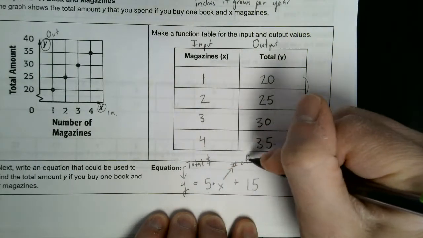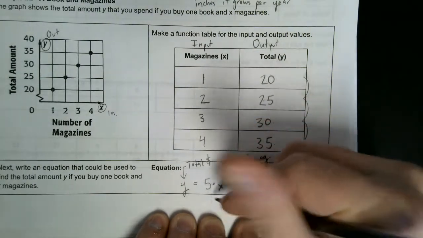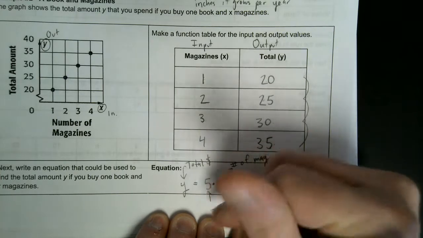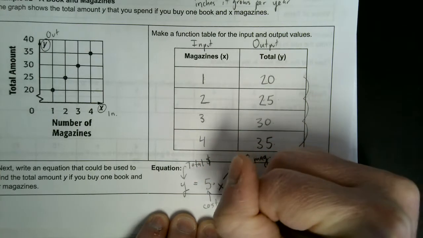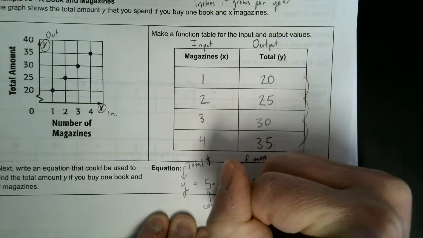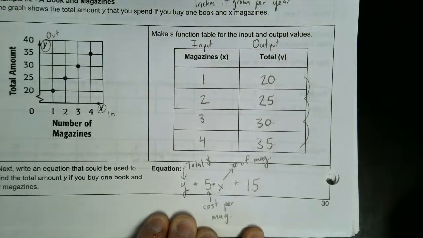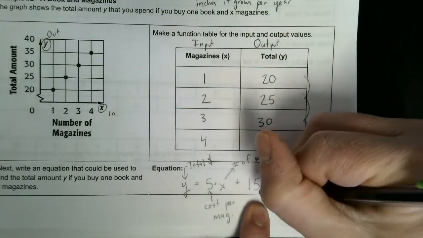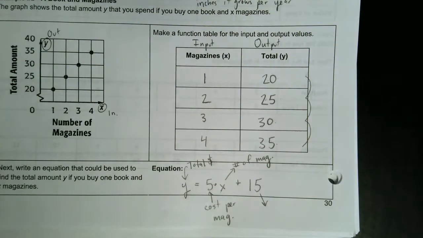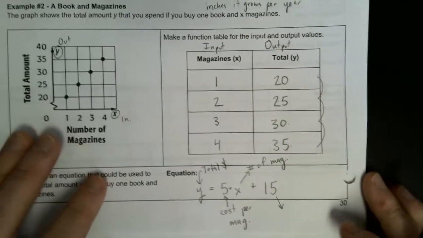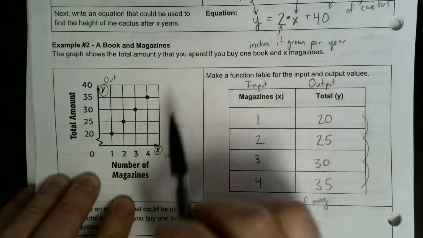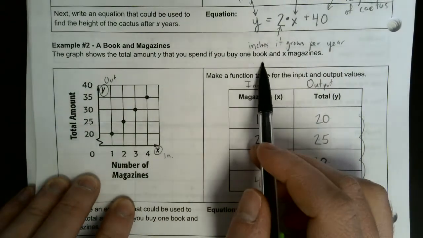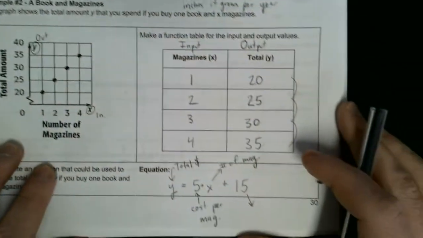So if you multiply the number of magazines you get by 5, that will give you the cost. This is the cost per magazine. Each magazine costs $5. You'd multiply it by the number of magazines you get. However, what does this 15 mean? Now remember, if you look back up at the problem here, it's if you buy one book and X magazines.